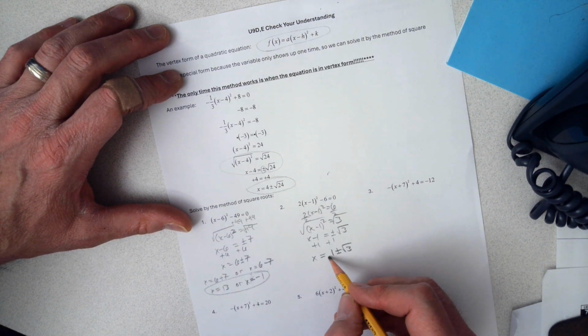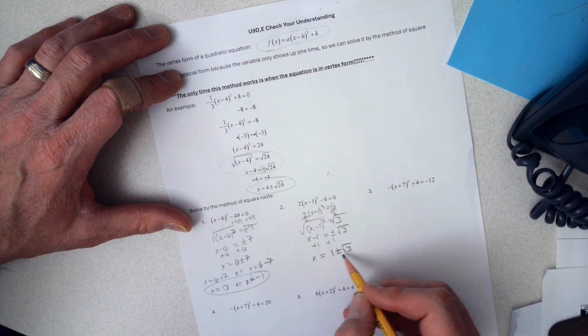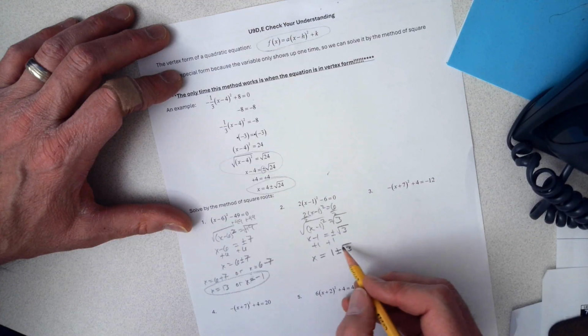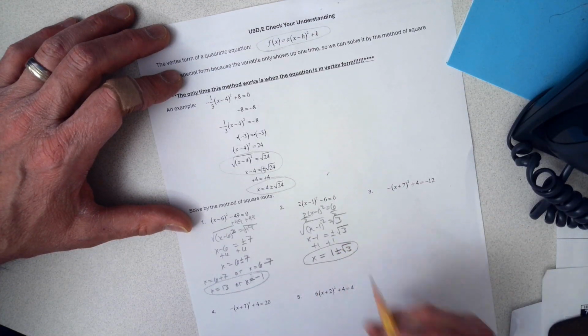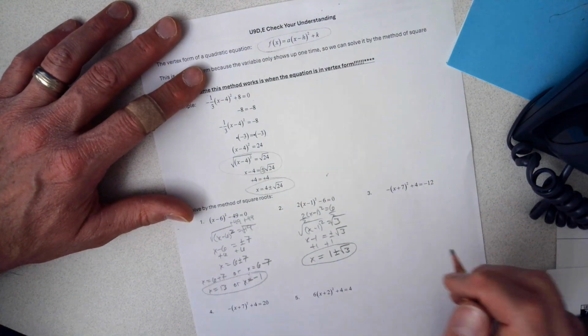It's what we call an irrational number. This is 2 answers. This is 1 plus the square root of 3. It's also 1 minus the square root of 3. That's what that symbol means, so that I can write my answers a little more compactly.